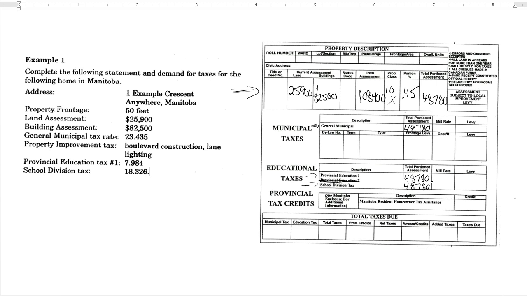So once my TPA is calculated, I'm going to do my general municipal taxes. My TPA times my mill rate. My general municipal mill rate is 23.435. So I'm going to type that in right here, 23.435.